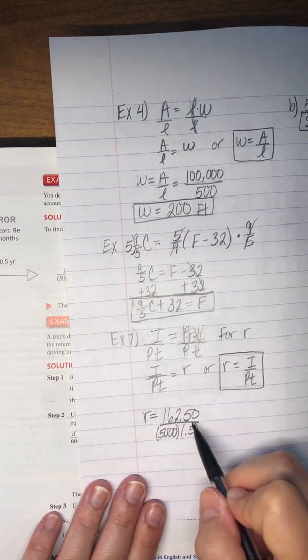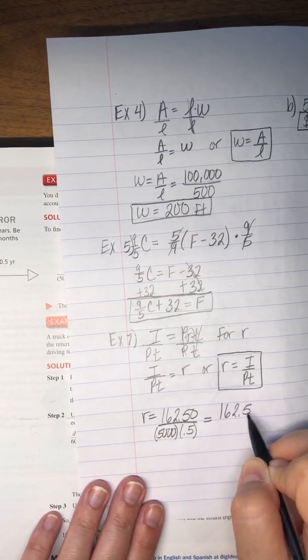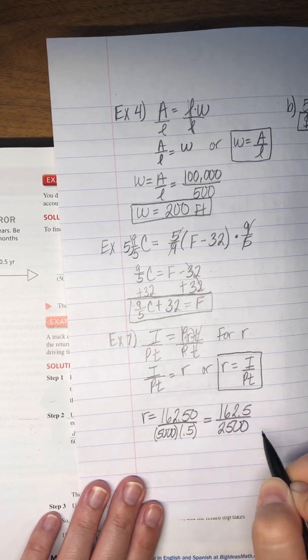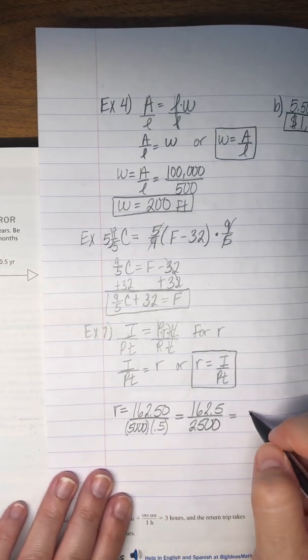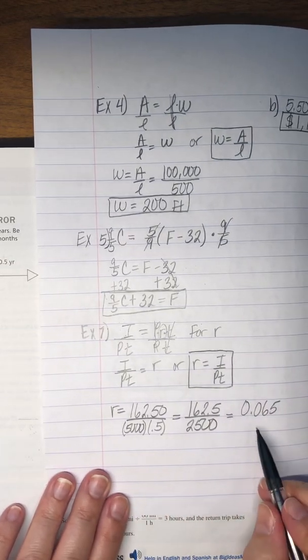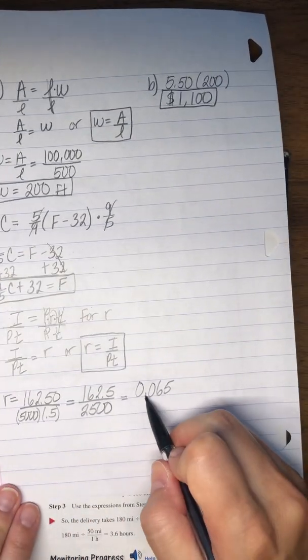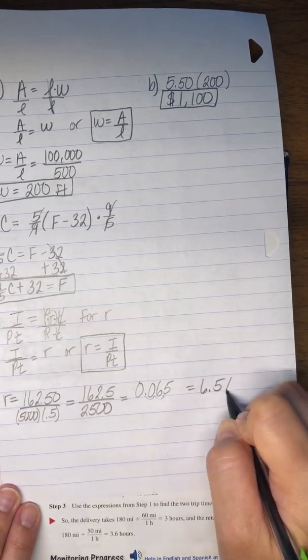We can just put this all into our calculator, or we can do it one step at a time. 162.5 over 2,500. And when we put this into our calculator, we end up getting 0.065. Now, since this is a rate, I want to change this to a percent. So let's move the decimal over 2 places, which gives me 6.5%.